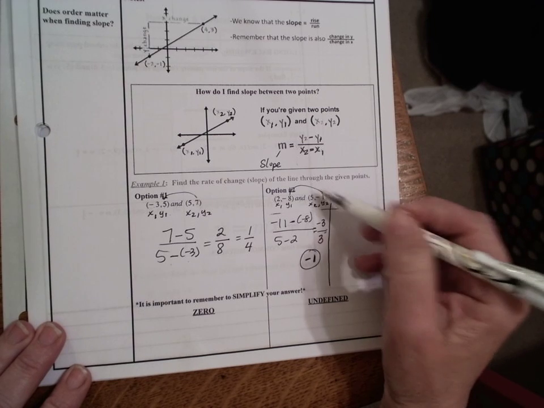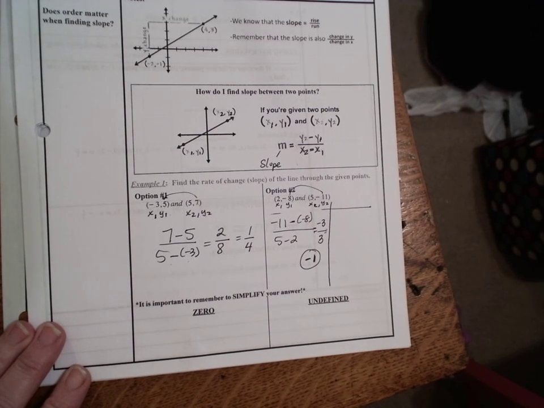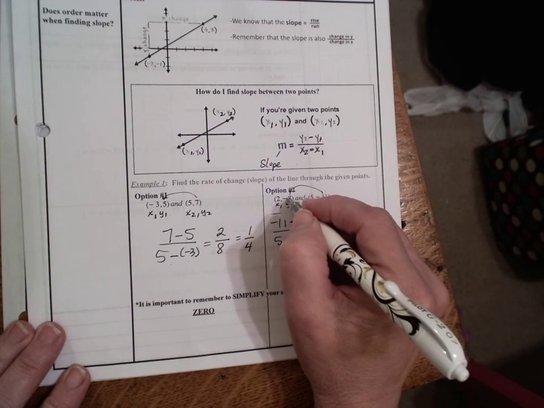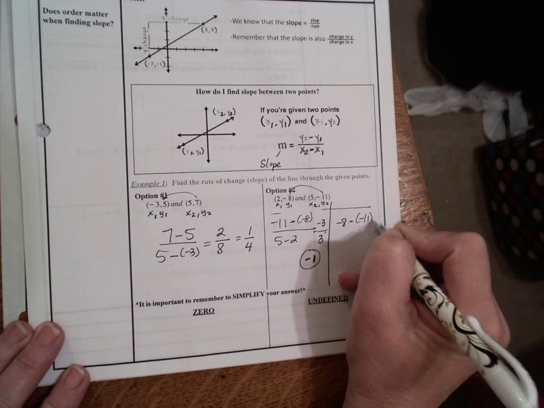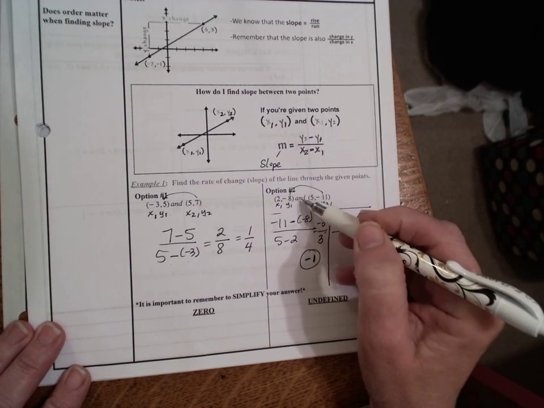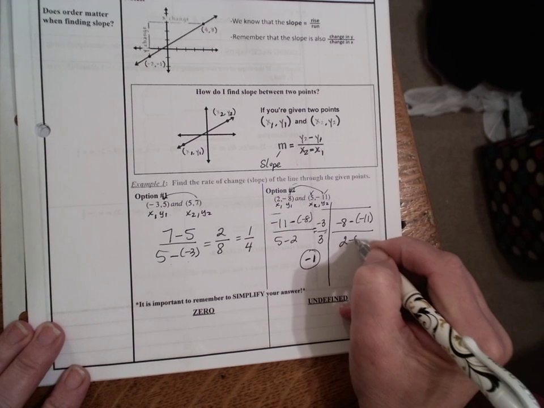Now, this side, I'm just going to do the opposite order, but I'm going to keep my y values on top. I'm going to do -8 minus a -11, but then 2 minus 5.